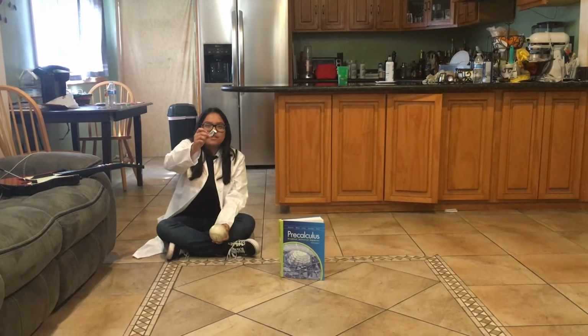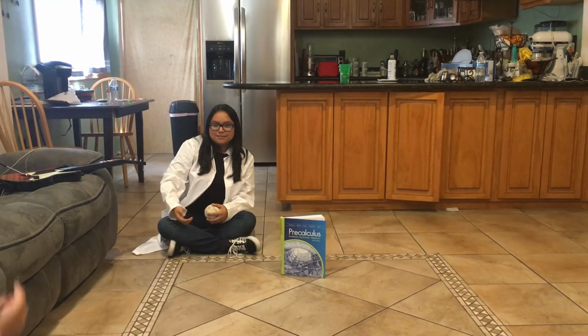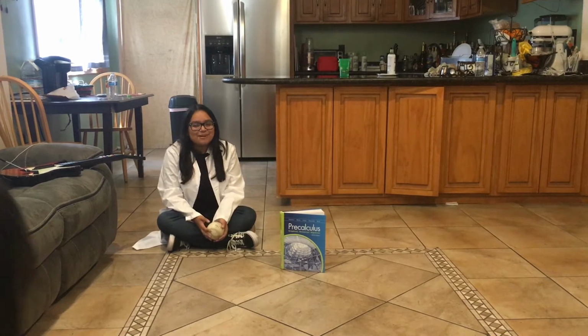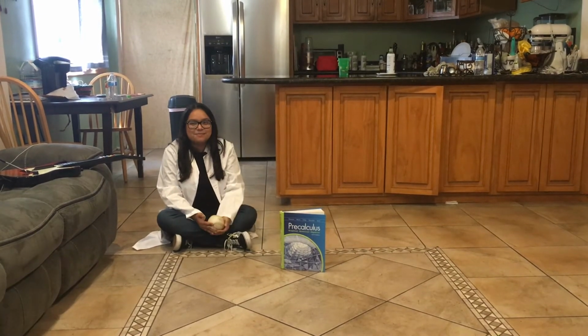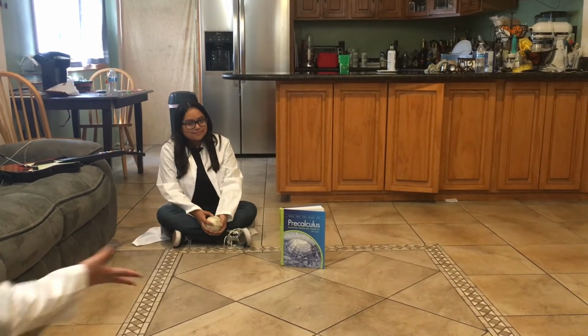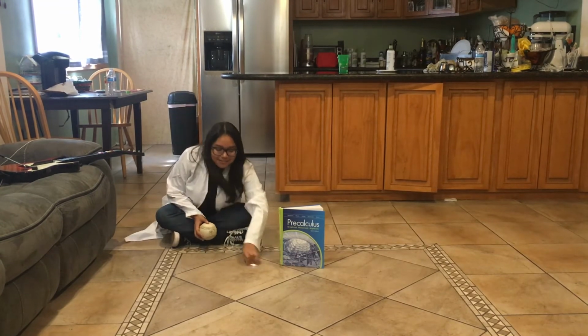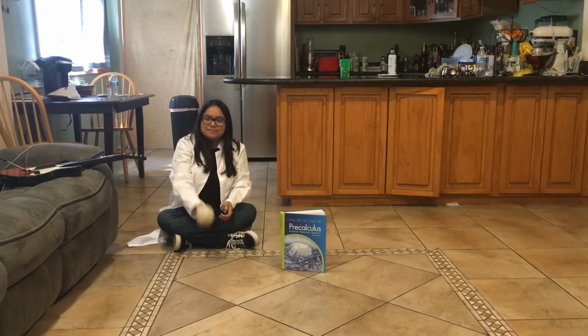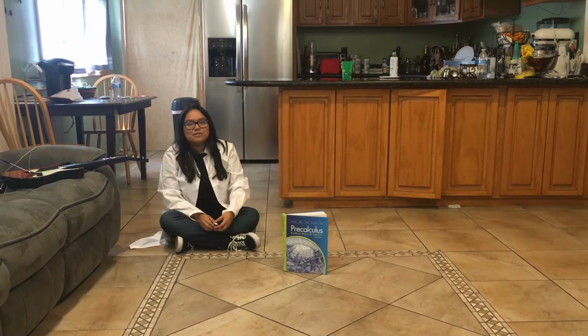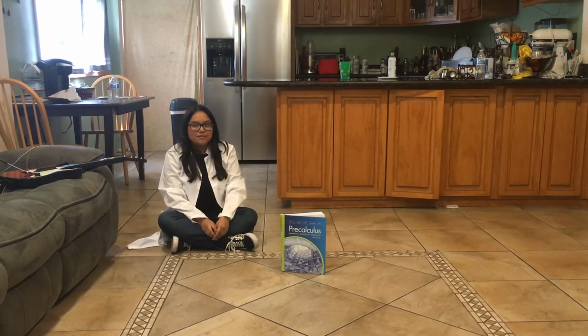This is an example of Newton's second law. So this is an object with a small mass. When an object with a small mass is thrown at the textbook, it will not fall. And this is an object with a larger mass. When an object with a larger mass is thrown at the textbook, it will fall.